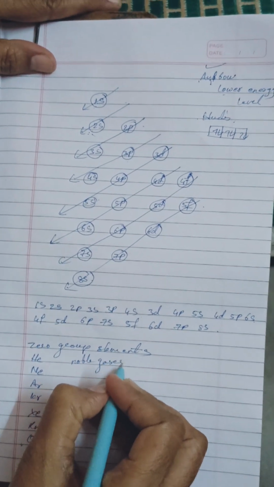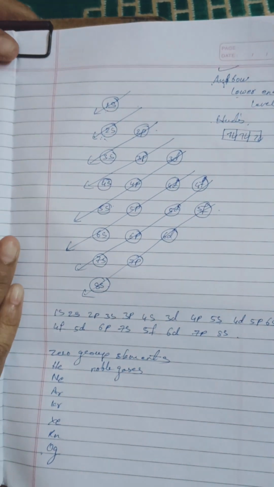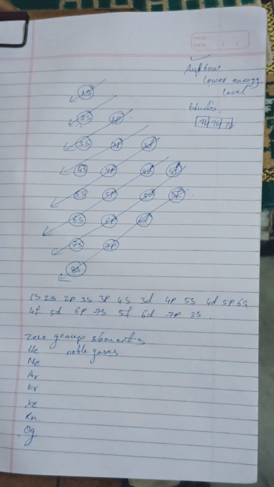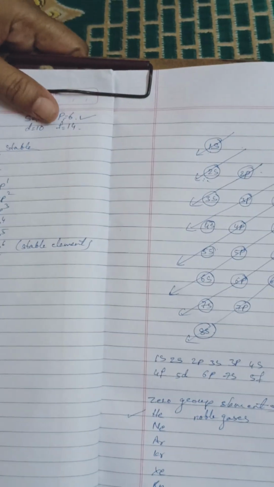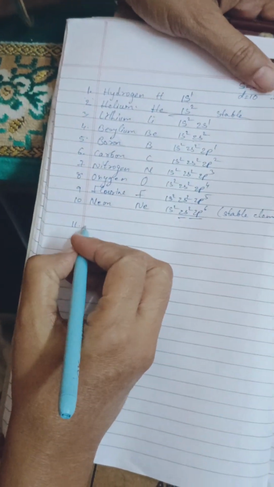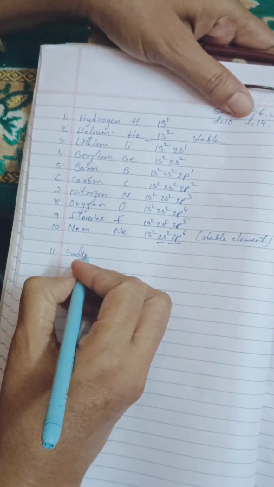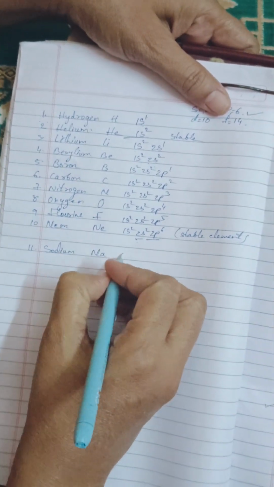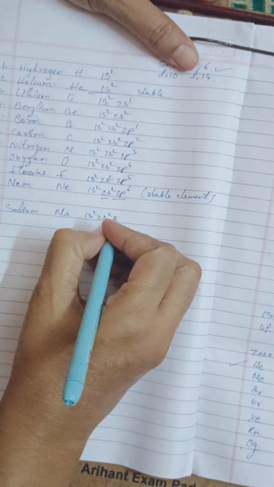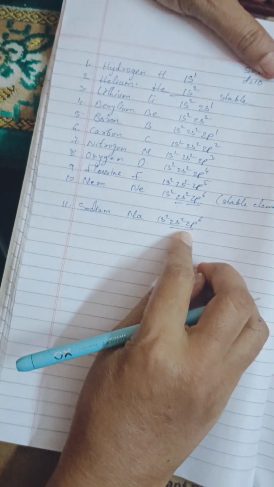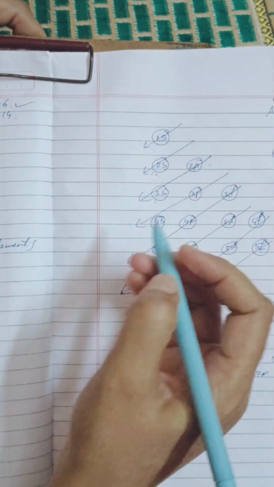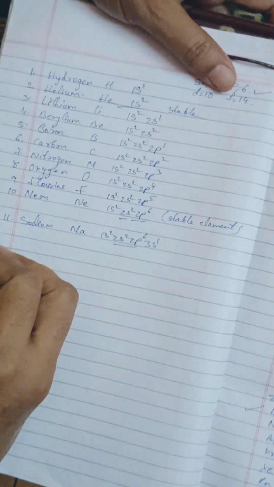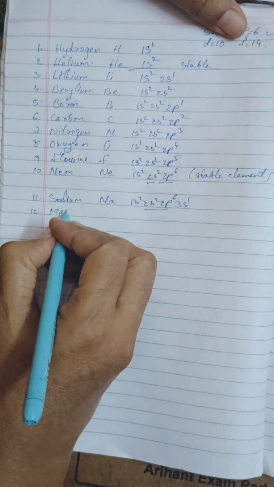So the remaining elements of the complete periodic table, either by losing electrons or by gaining electrons, will try to get stability like zero group elements. Now let us go for the 11th atomic number, that is sodium. Sodium symbol is Na, 1s2, 2s2, 2p6 completed now. So the next electron will go to 3s. So 3s1 starts.